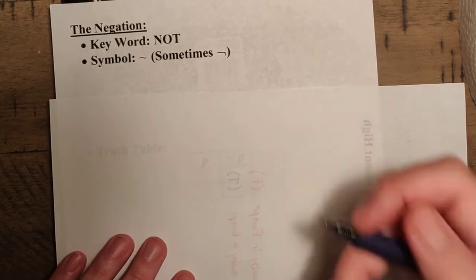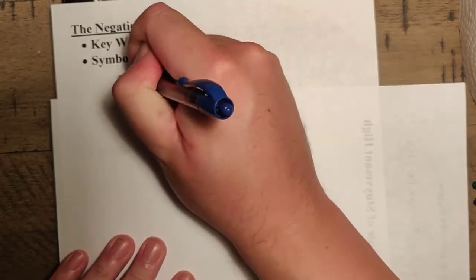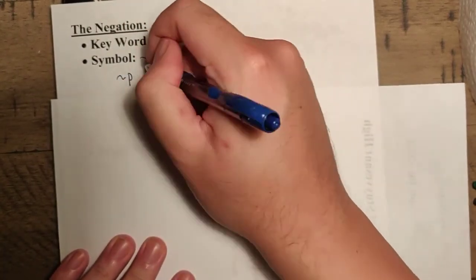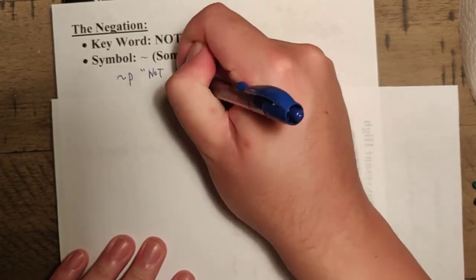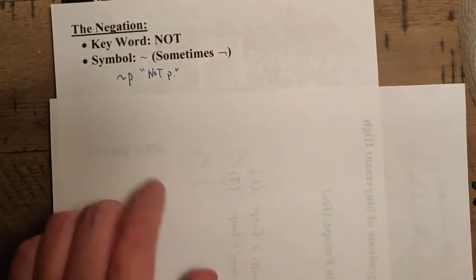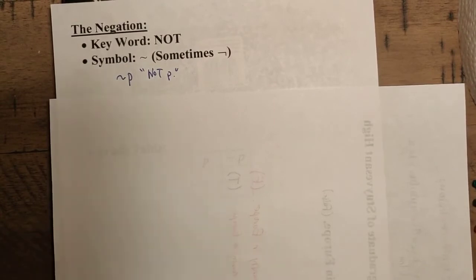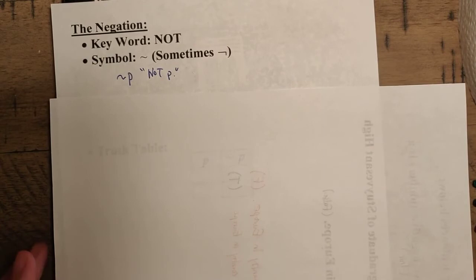Now, note that in this situation, you can simply write it out like this. We can simply read this as "not P." So for something like this, we can put the squiggle in front and just call it "not P." You don't have to give it a specific name. You just call it "not P."